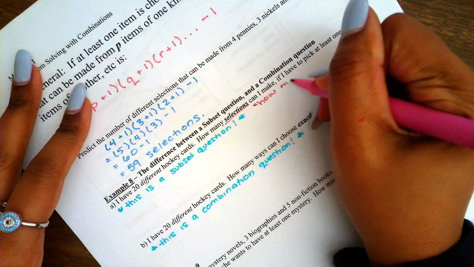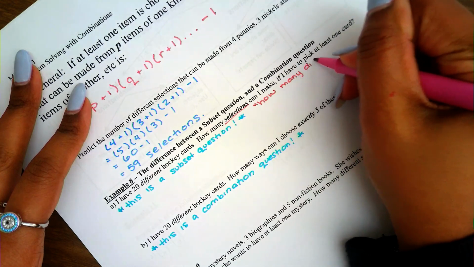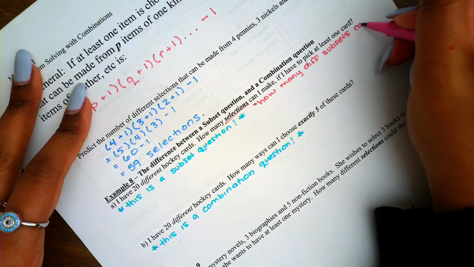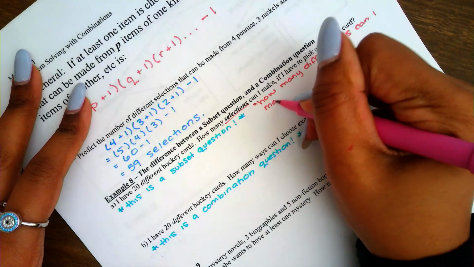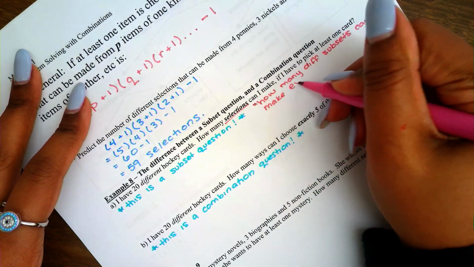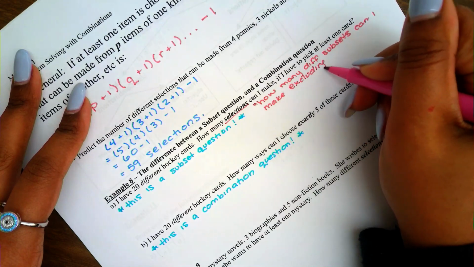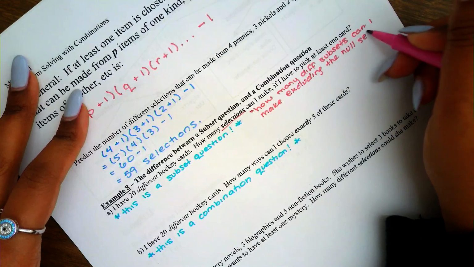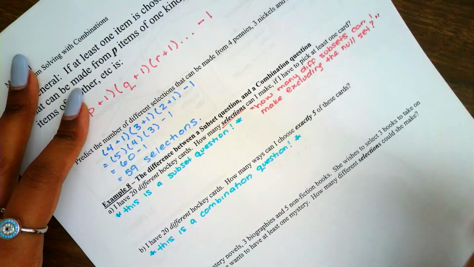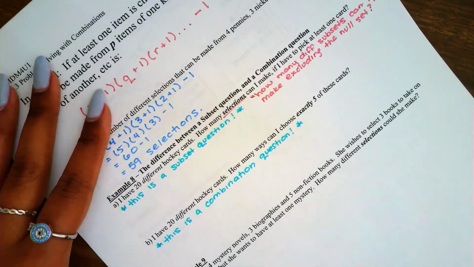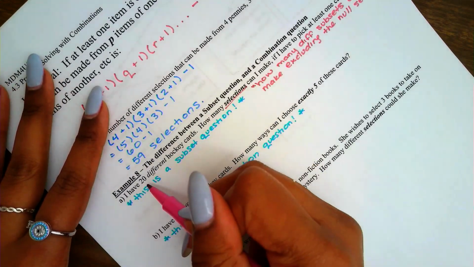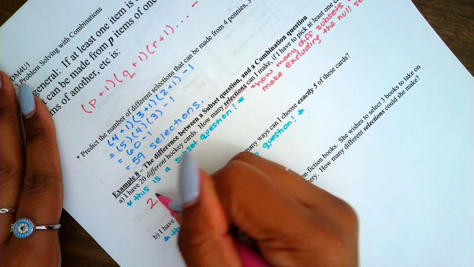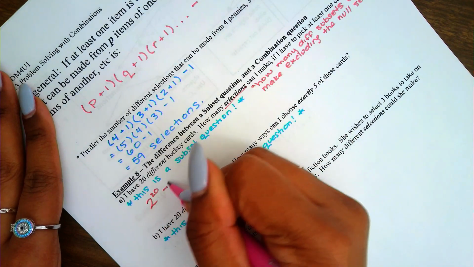How many different subsets can I make, excluding the null set? That's basically what it's asking. Okay, well, I have 20 options, and I know my sum is similar to Pascal's triangle, so 2 to the 20 minus 1, right?